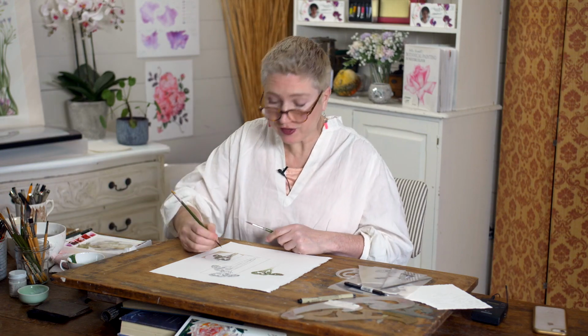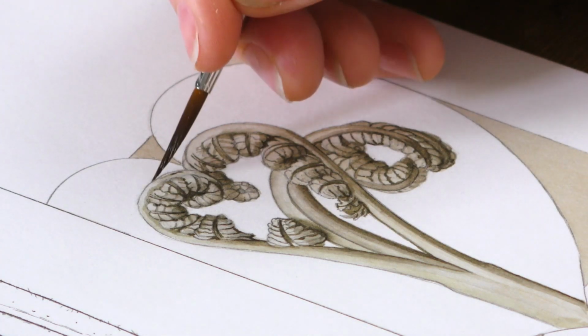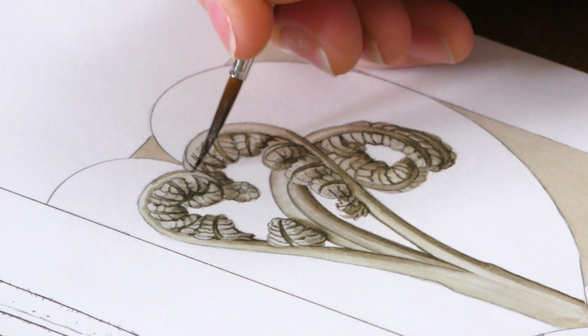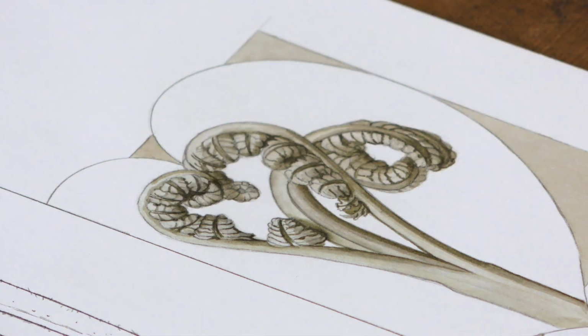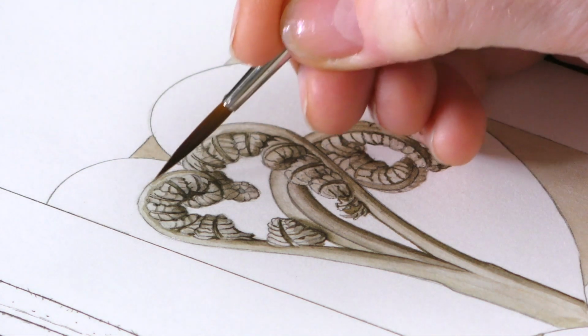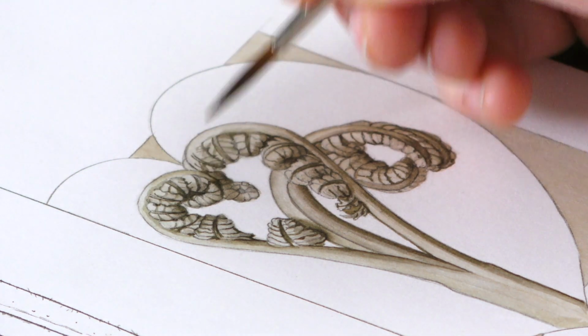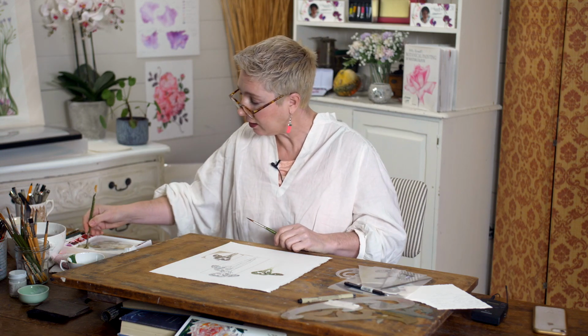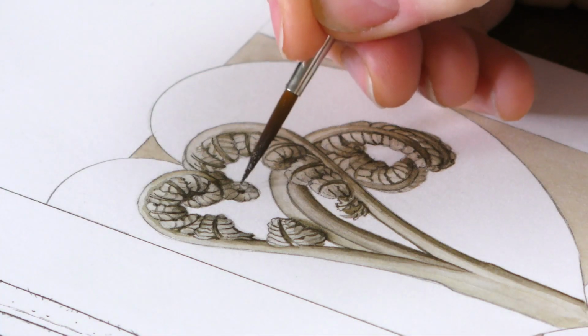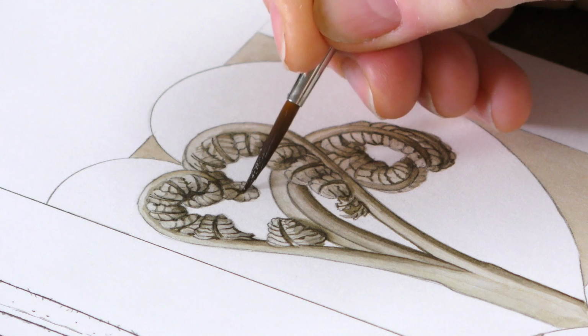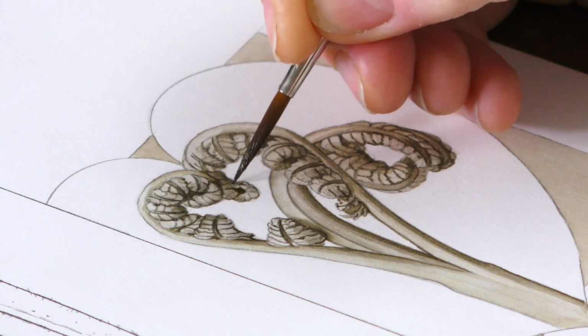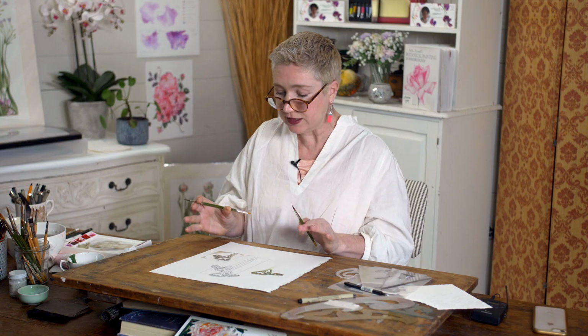Just adding the last little bit of shadow around here just to get this lovely curve. And then we'll stop and have a little look at what we've done. So I'm not going to tidy this up just at the moment. I'm going to let that settle and dry. But once that's dry, you can have a little look and maybe get rid of the pencil and see if there's anything that needs to go darker.